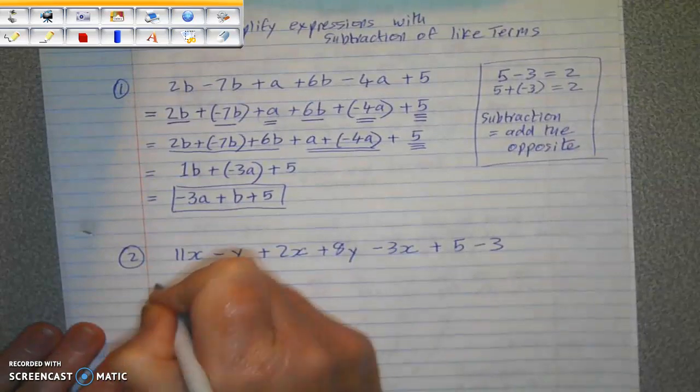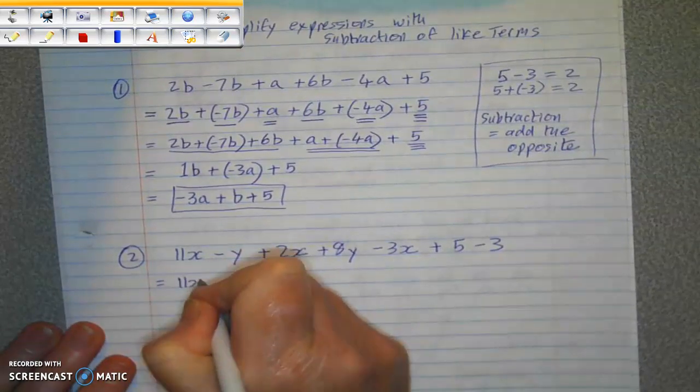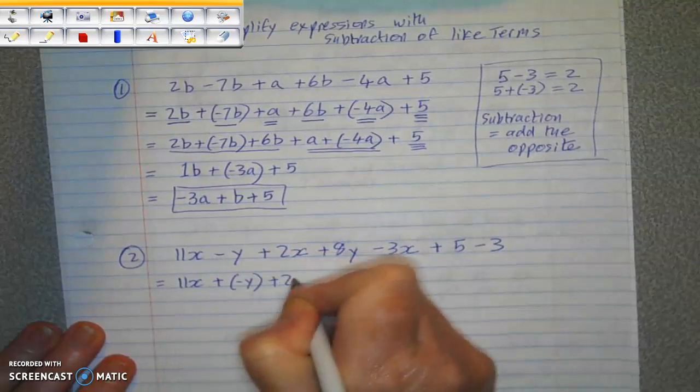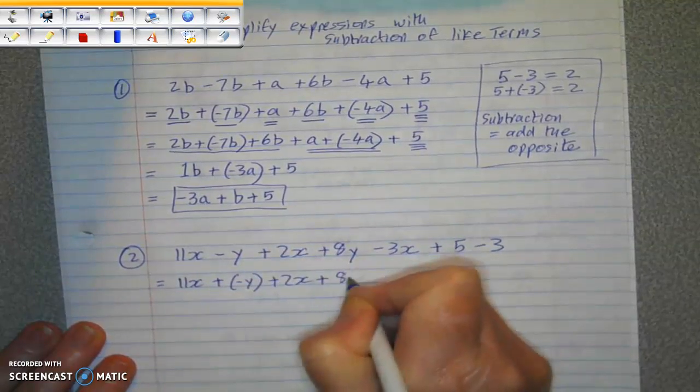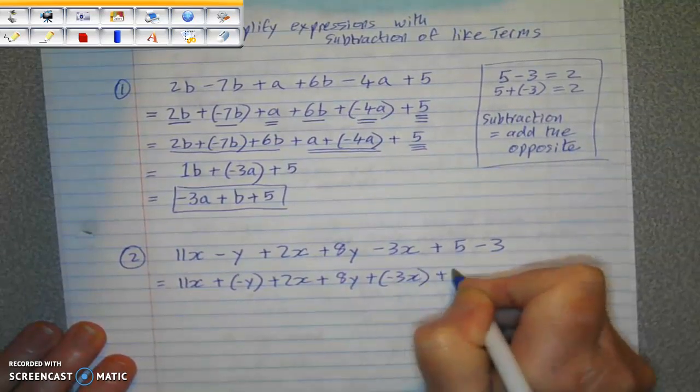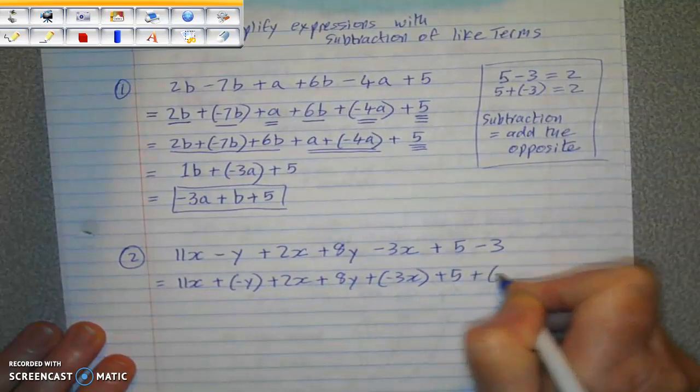Okay, let's convert it all to addition first. 11x plus negative y plus 2x plus 8y plus negative 3x plus 5 plus negative 3.